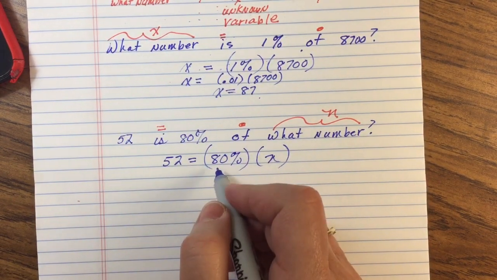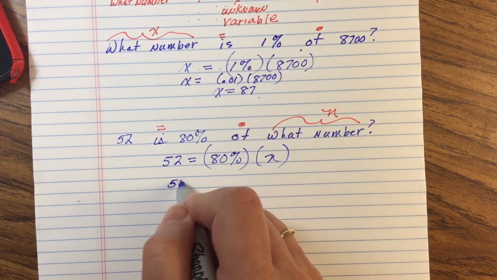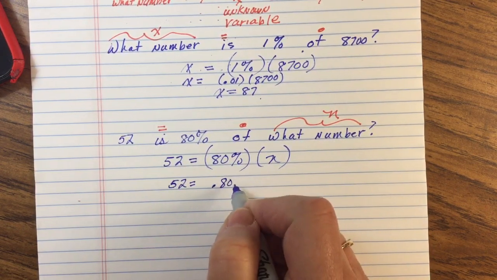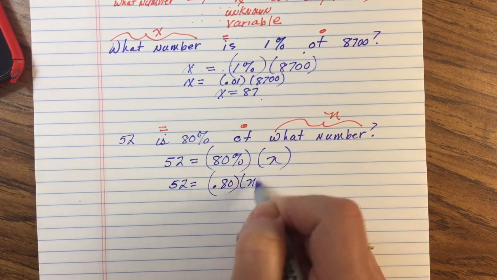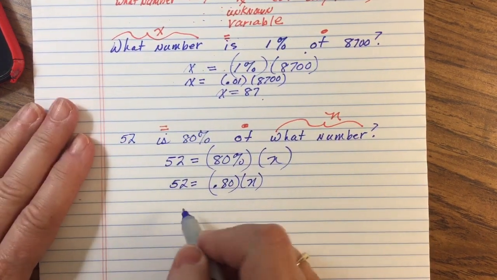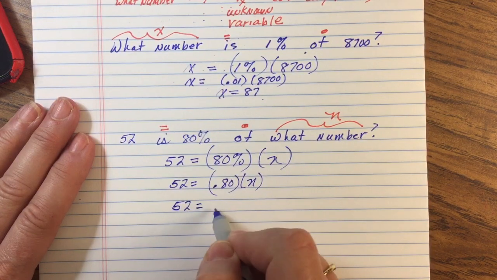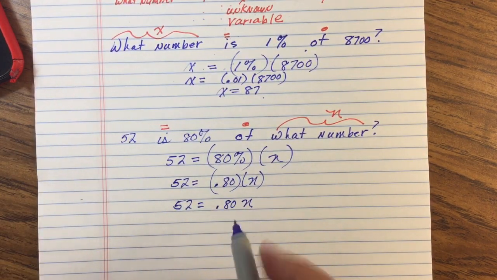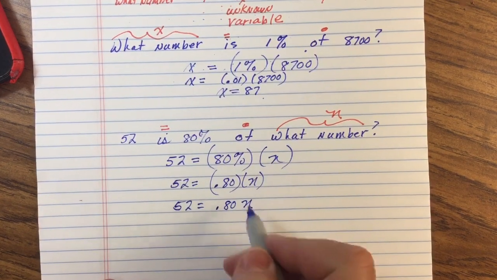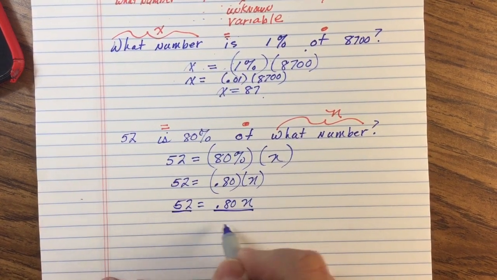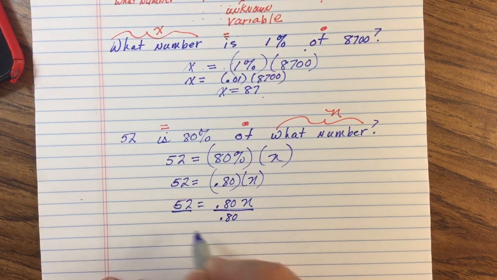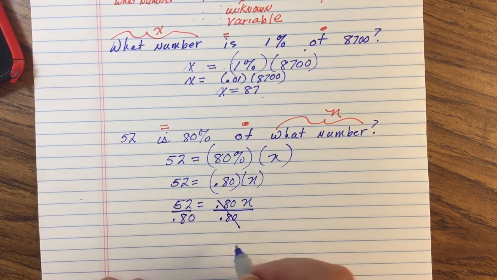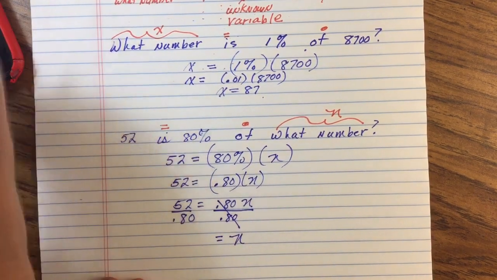Whenever we have a percent, we change it to a decimal. 80% as a decimal is 0.80 times n, which algebraically can be written as 0.80n. To solve this equation for n, I divide each side of the equation by 0.80, which means I can cancel those to find my n value.